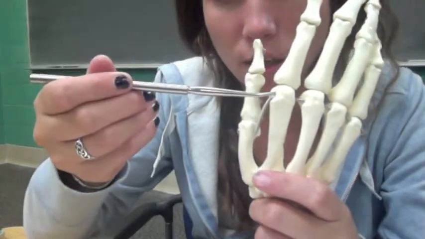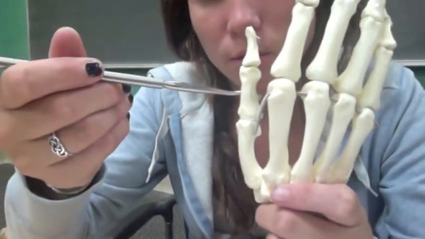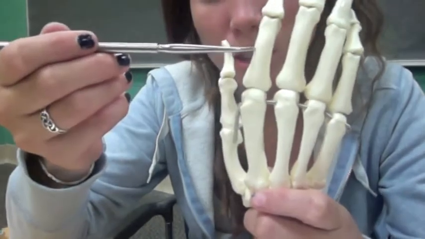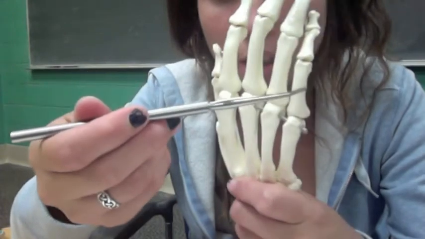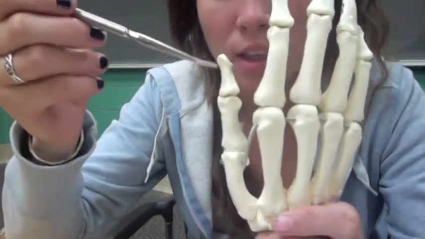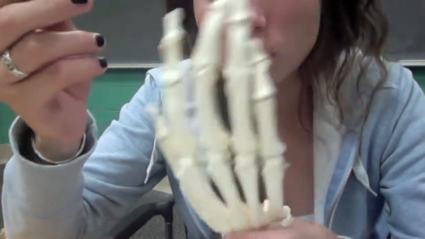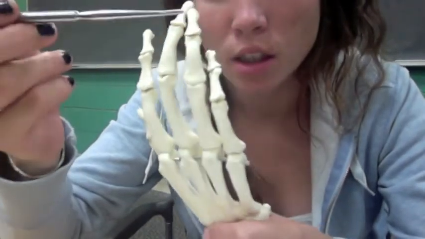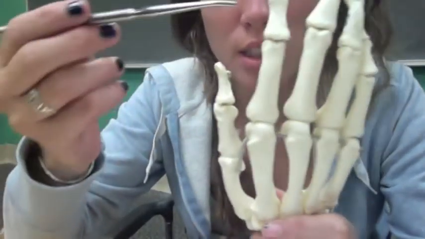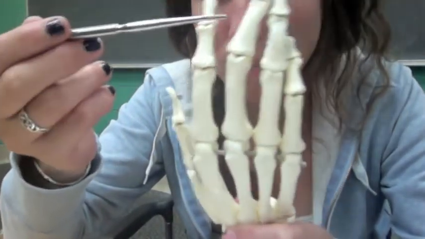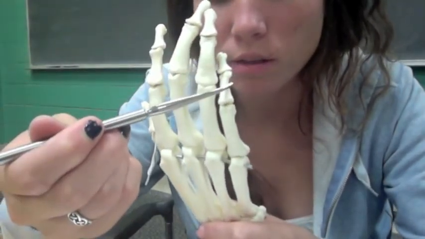This is the head of the metacarpal, this is the base of the metacarpal. This is proximal phalange number 1, 2, 3, 4, and 5. This is distal phalange number 1, 2, 3, 4, and 5. This is middle phalange number 2, 3, 4, and 5.